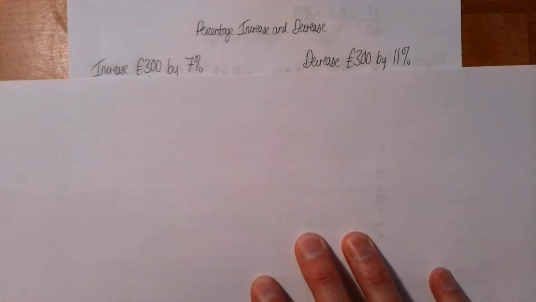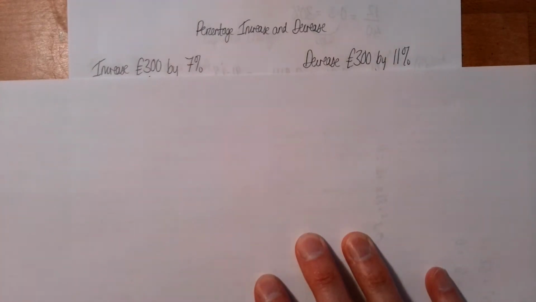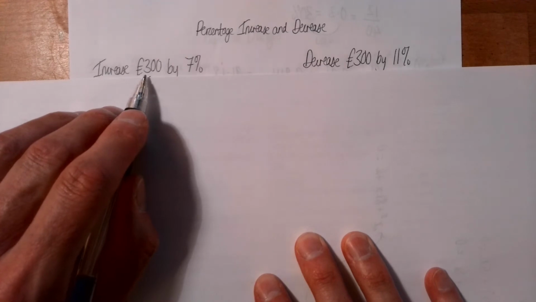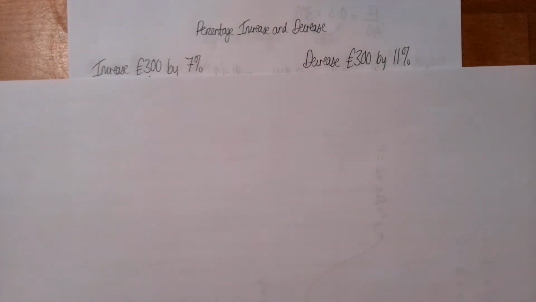Okay, so now we're going to look at a really, really important technique. That's increasing or decreasing by a percentage. Percentages are often used to describe a change in an amount. So let's firstly increase £300 by 7%. Again, you could do that without your calculator, but I want to do it with a calculator. It's super easy and super quick.